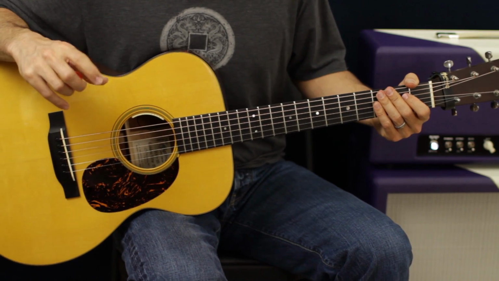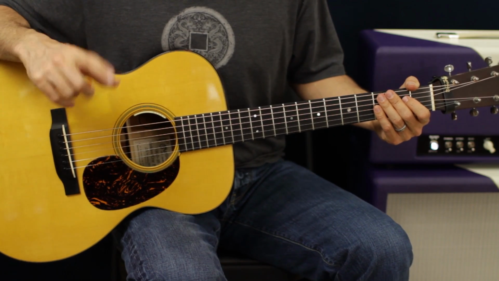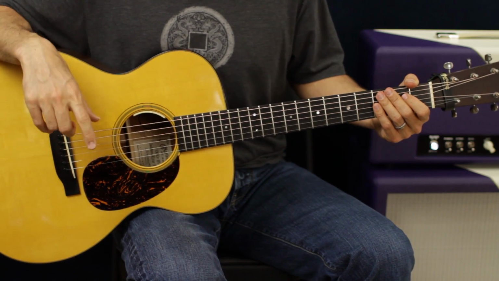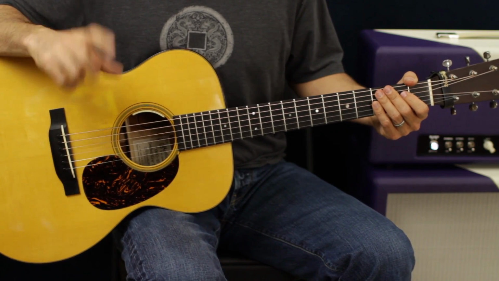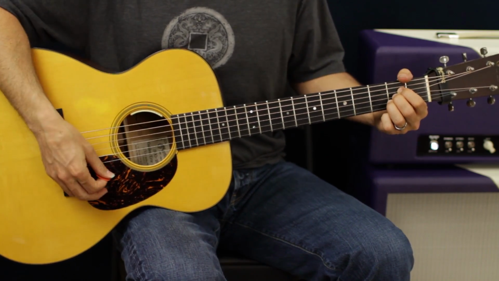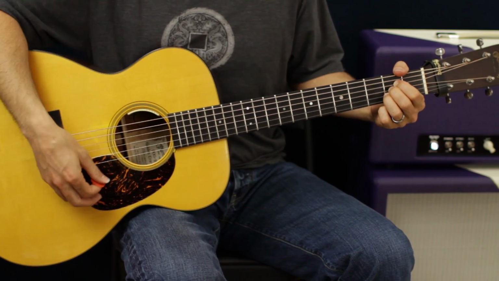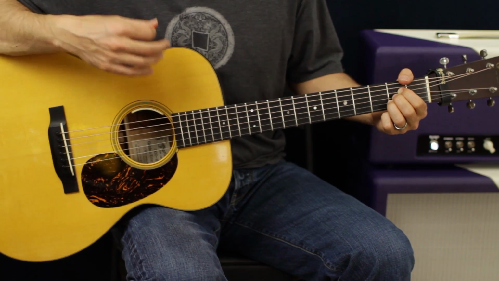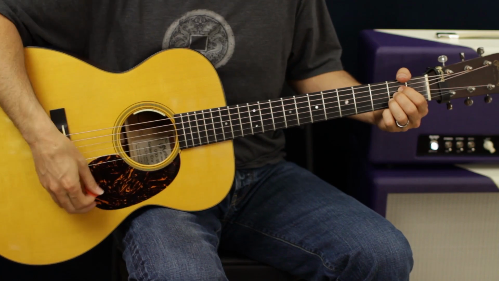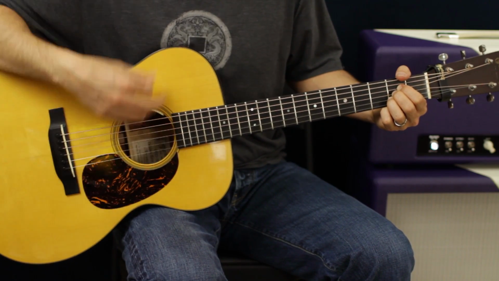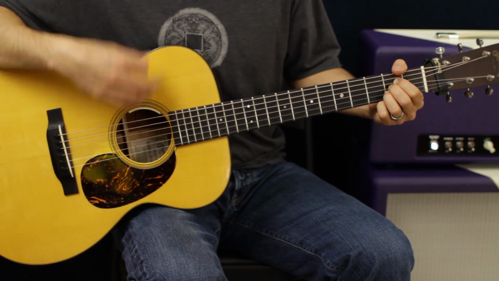Now what we can do is take that A chord and break the pattern up. So we can do 1, 2, and 3, and 4, 1, 2, 3, and 4, and, right? So that together kind of sounds like a strum pattern, right?